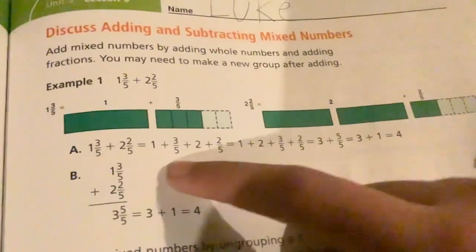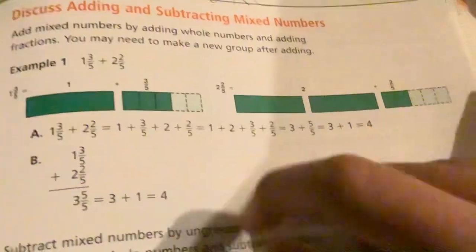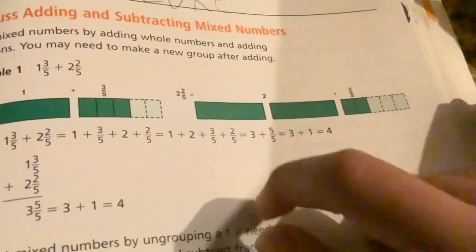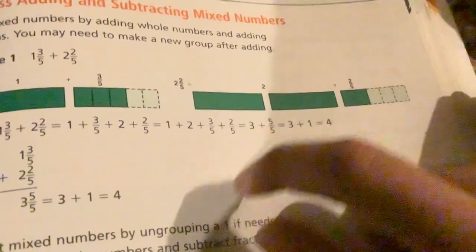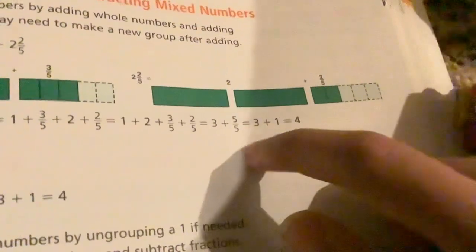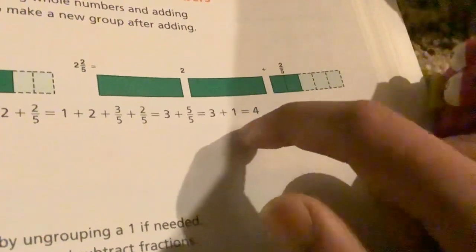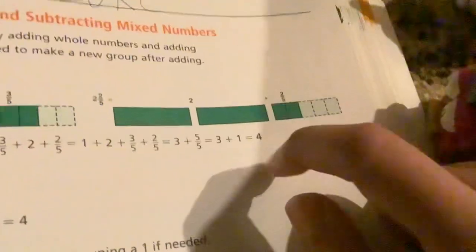So, yep, 1 and 3/5 plus 2 and 2/5 equals 1 plus 2, that's 3, plus 3/5 plus 2/5. That makes 3 plus 5/5, and 5/5 is 1, which is 3 plus 1, which equals 4. So the answer is 4.